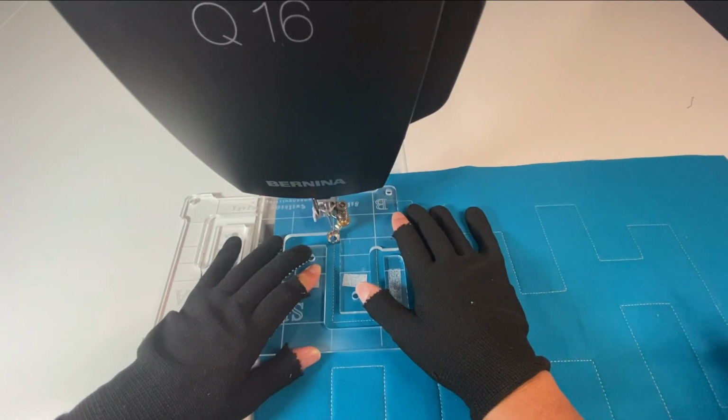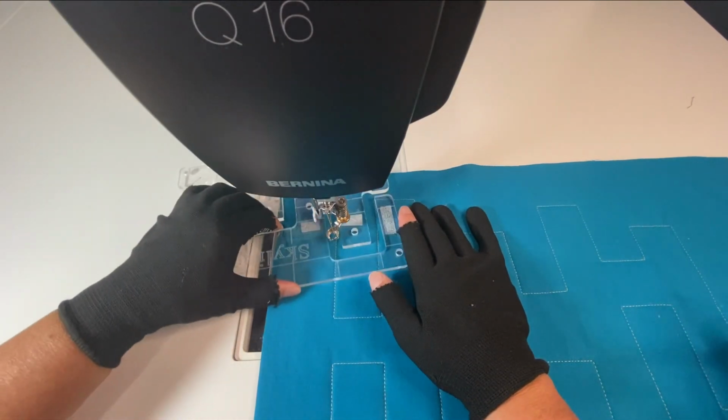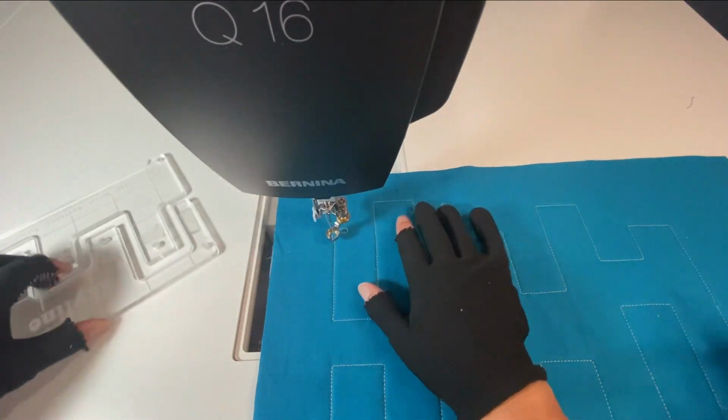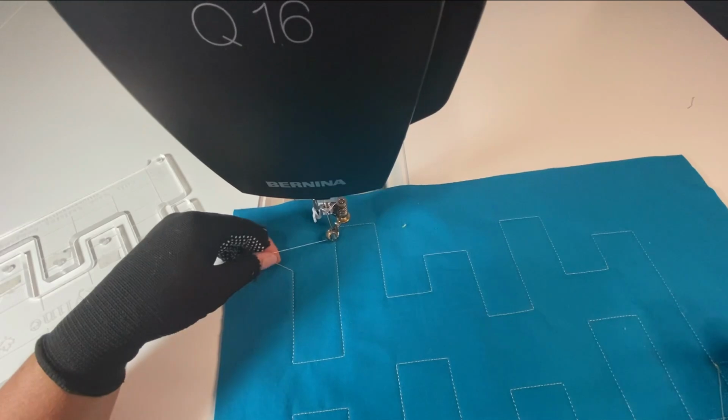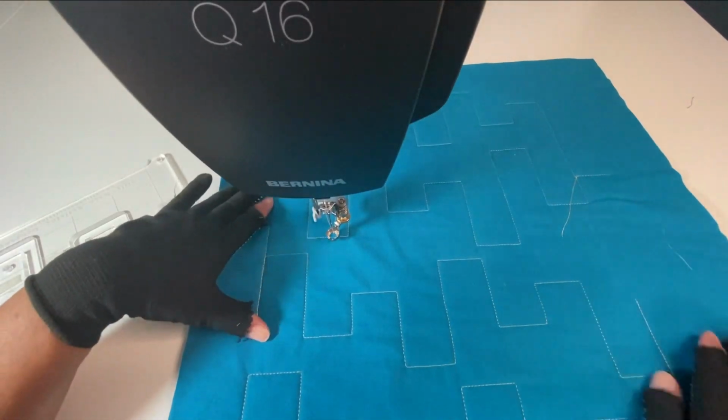And then I'll stop there. And I'm just going to bring my thread up, my needle up, get this out of the way so I can show you. I'll just pull that bobbin thread out, or top thread. So you can see again, another different design.